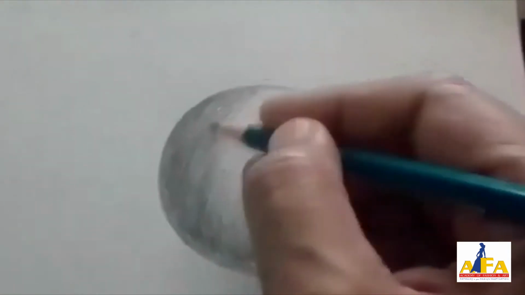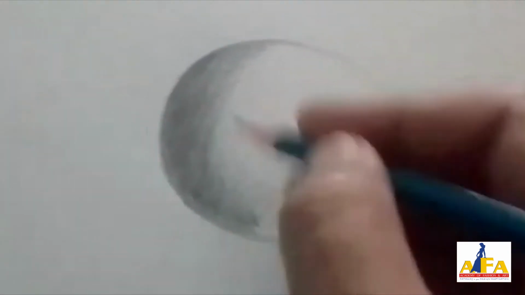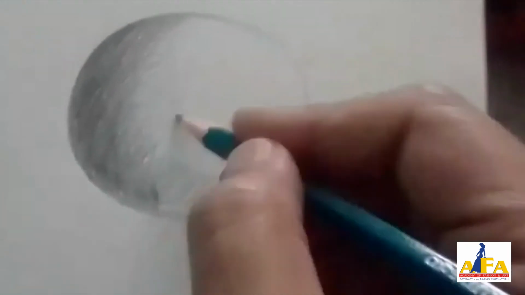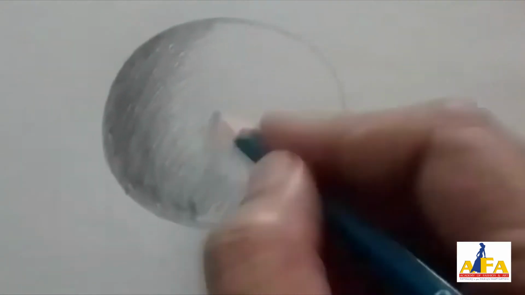Now this area is getting darker. Now I have started pressing my pencil on this particular area because we require a darker value here. That's why we need to build more pressure on our pencil. But here again I am trying to merge the strokes with mild strokes because here we need to maintain middle values or the middle tones.